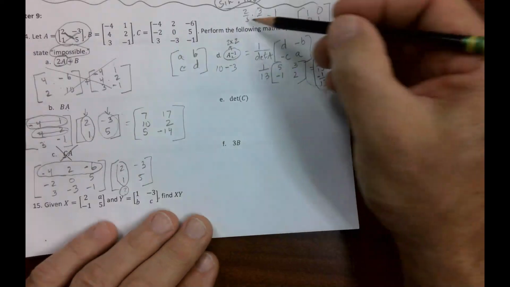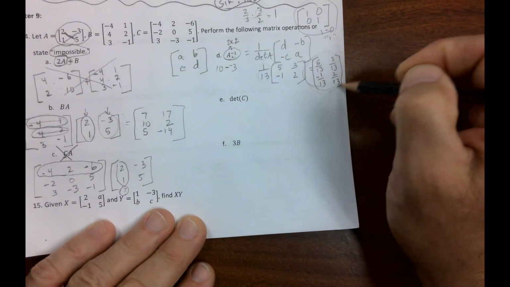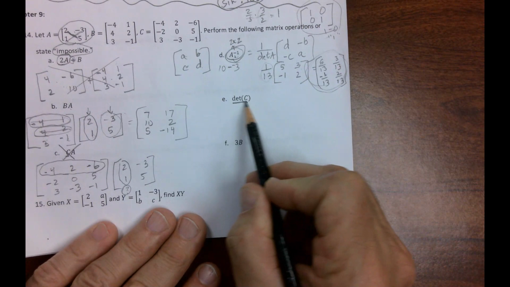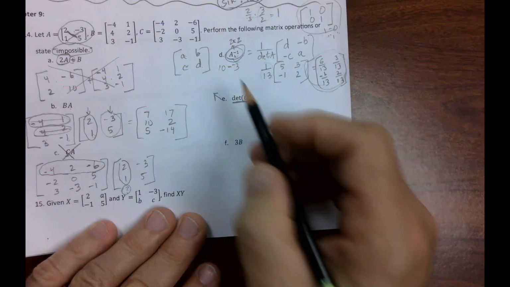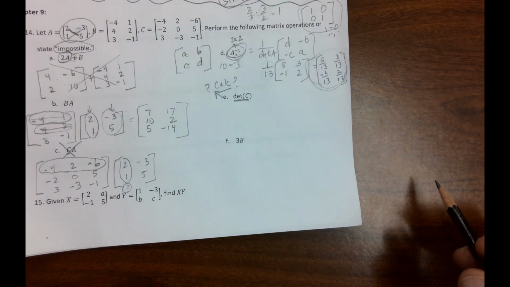So these are multiplicative inverses, but I'm just throwing that in for free. This is your answer, but that's the significance of what these inverses are. What's the determinant of C? Now the question I need to ask is, on your exam, are you going to be able to use your calculator or not? Well, if you're not, then I better show you what to do.